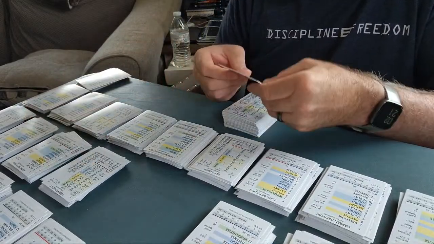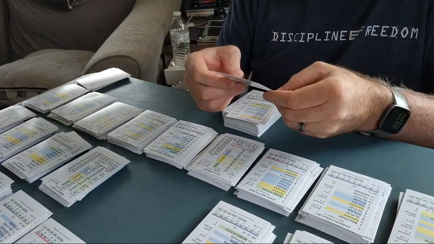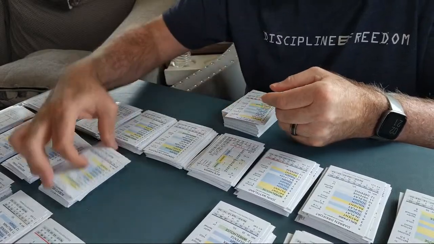Here's Smoltz, age 27 season, 6-10, 4.14. Not a great season for Johnny.